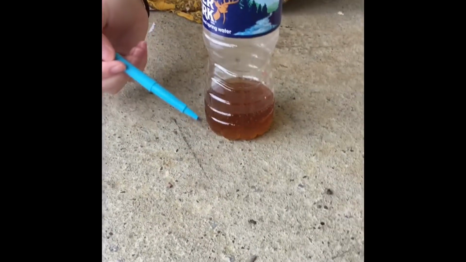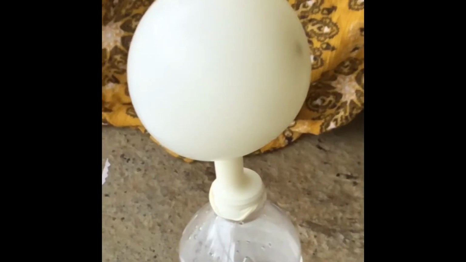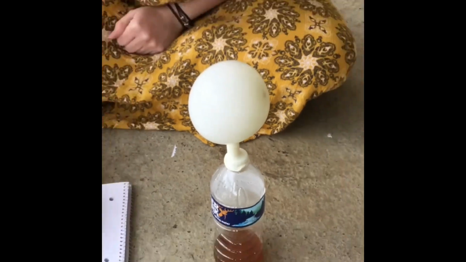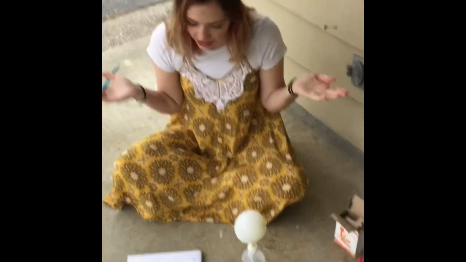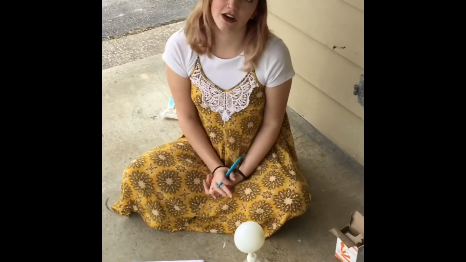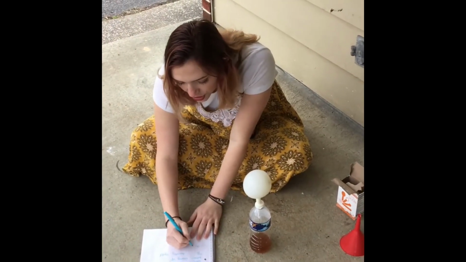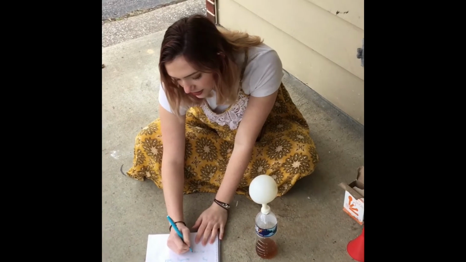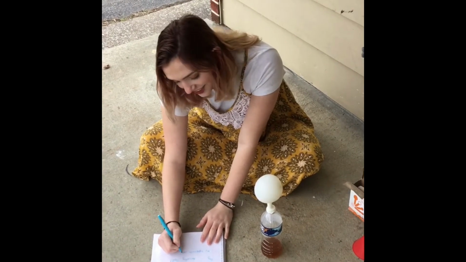So what that tells me is that this liquid turned into a gas and rose up into the balloon. So I can say that my prediction was wrong because I predicted that the mixture will have no reaction and the two substances will just dissolve into one another. So I'm going to say my hypothesis was not accurate.